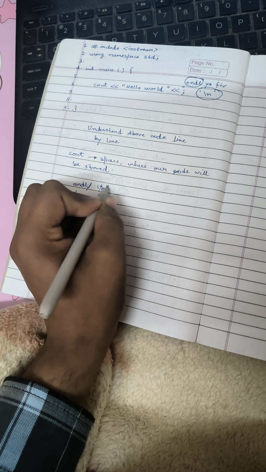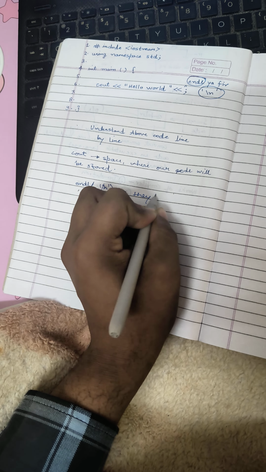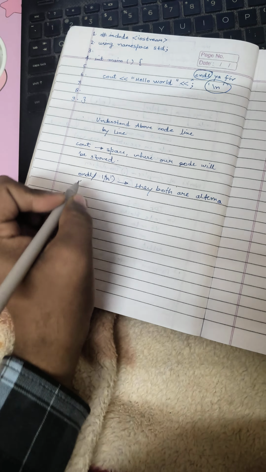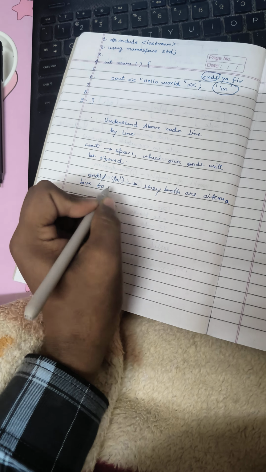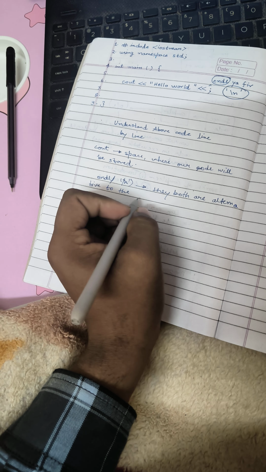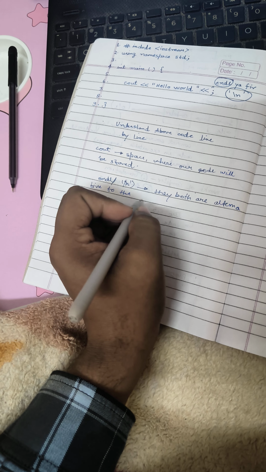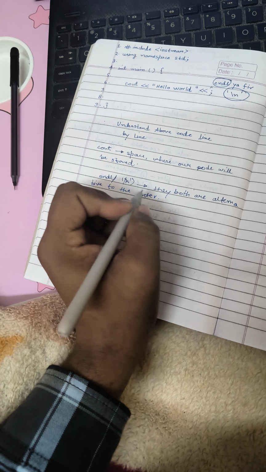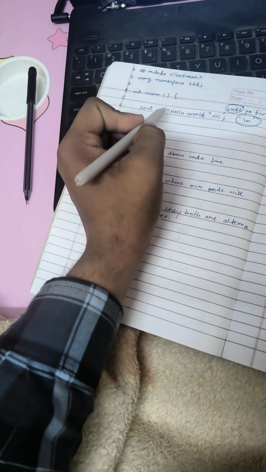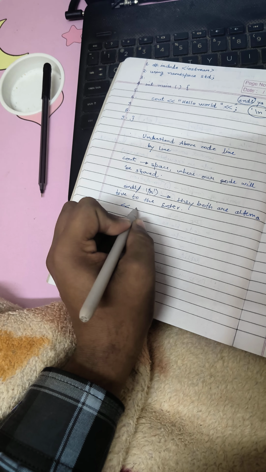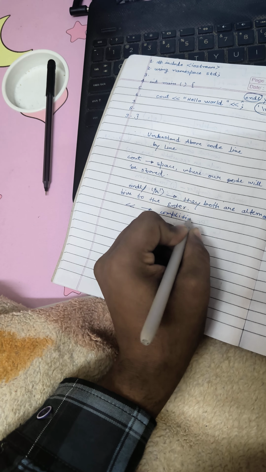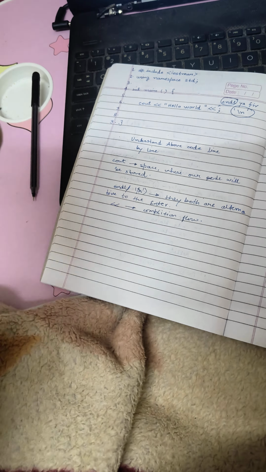That is, they are both alternatives to the enter. Just as we use enter to change a line, the same work is done by endl and \n. So this is the meaning of each and every term I have told you.